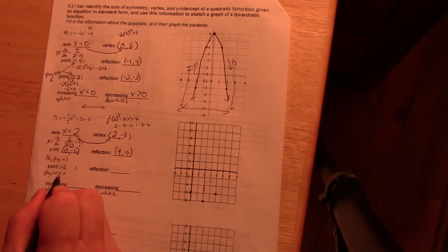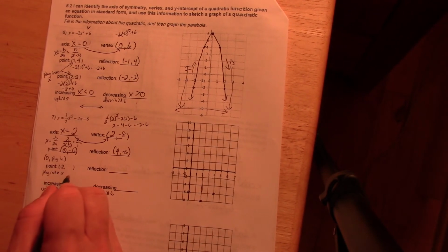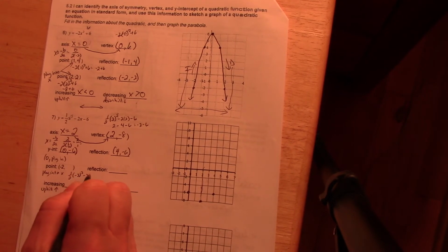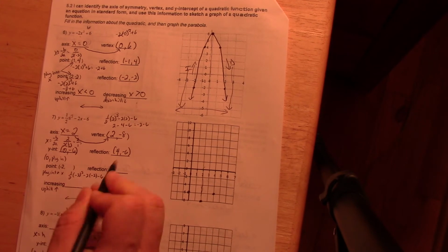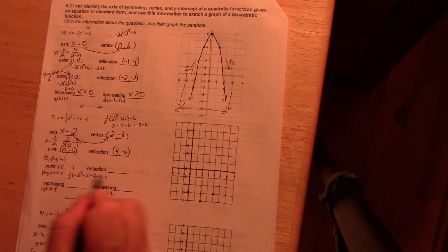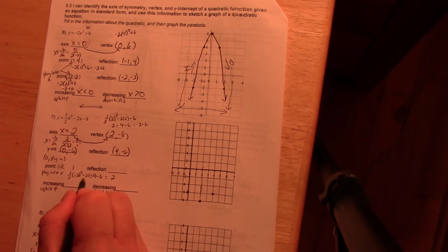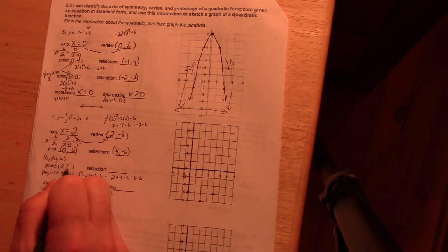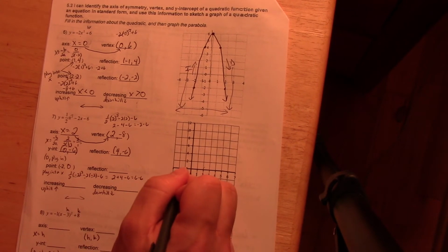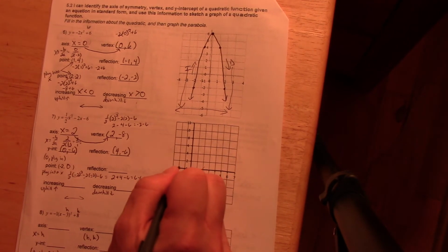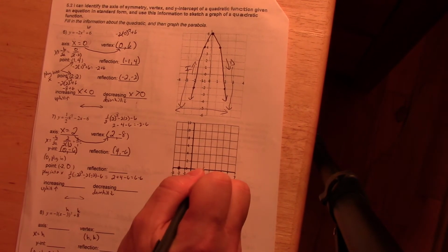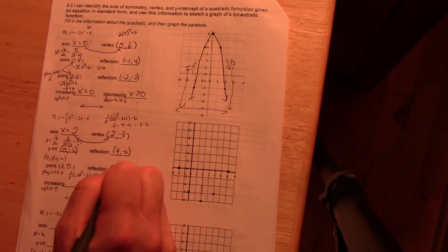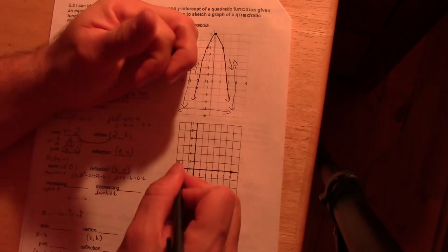Okay. My negative 2 point, well, plug negative 2 in. I get 1/2 times negative 2 squared minus 2 times negative 2 minus 6. 4, half of that is 2. Positive, negative times a negative is positive. 6 minus 6 gives me 0. Negative 2, 0 is right there. I can reflect that 1, 2, 3, 4 away. 1, 2, 3, 4 away here to give me 6, 0, and connect my dots.